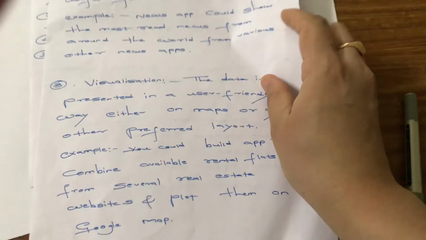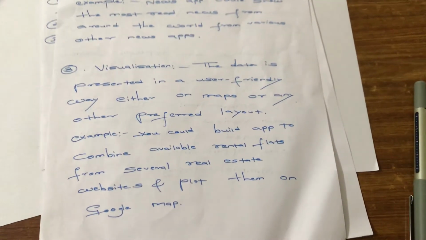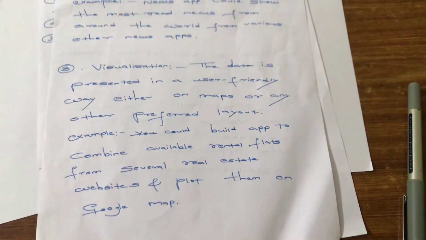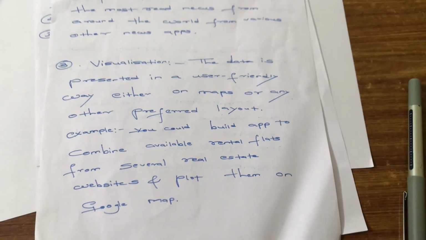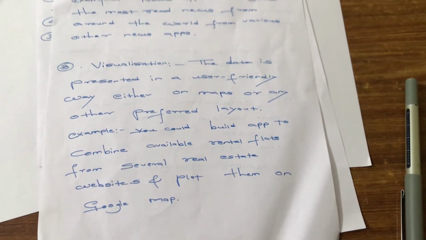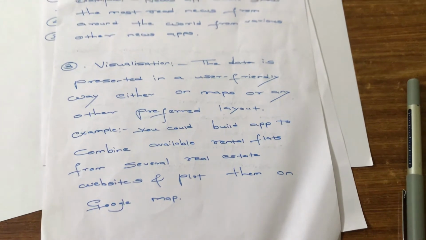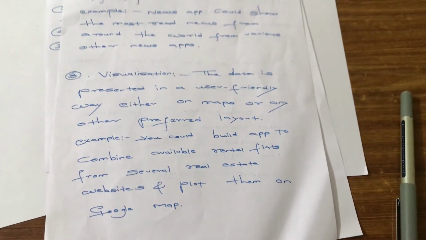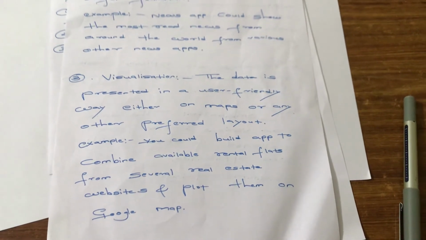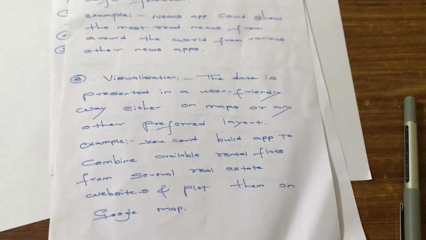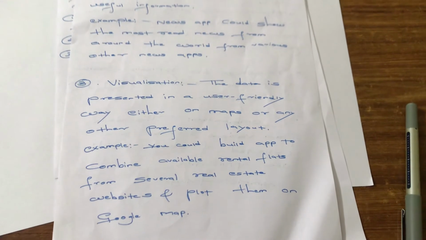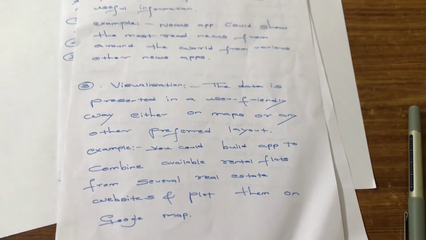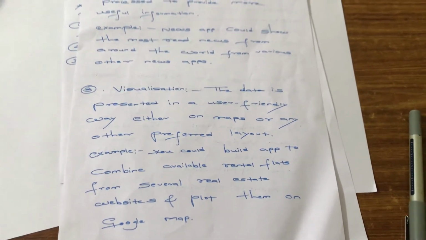Next one is something called visualization. The data is presented in a user-friendly way, either on maps or any other preferred layout. For example, you can develop or build a new app wherein different rented flats, wherever they are available near the area, are shown.